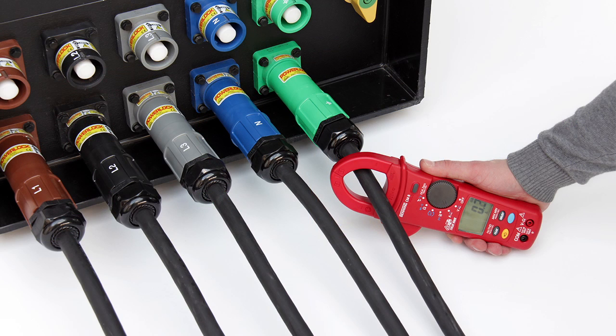So, how do we measure leakage current? Measuring leakage current in an installation is easy. You simply measure the current in the protective conductor with a clamp-on ammeter, as shown here. Keep in mind that most clamp-on ammeters indicate only 50 or 60 Hz current. You should therefore use a true RMS clamp-on ammeter, which is capable of measuring also high-frequency fault currents of up to at least 10 kHz.